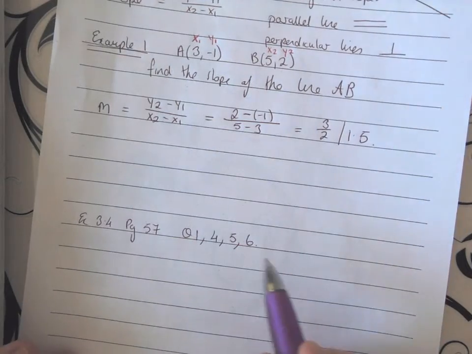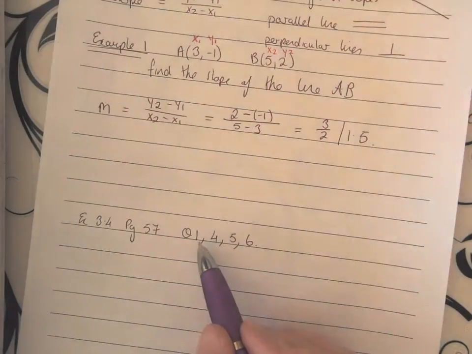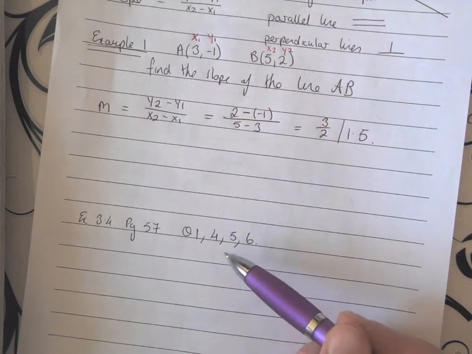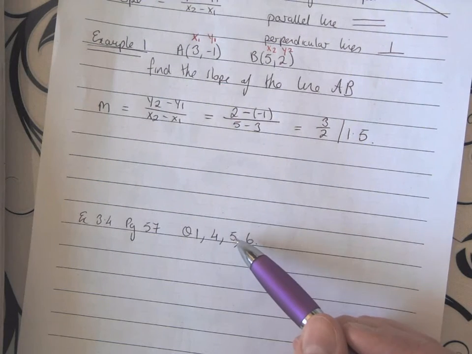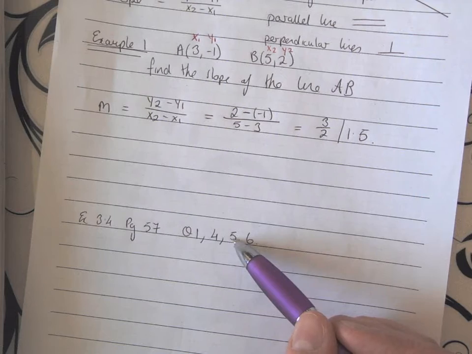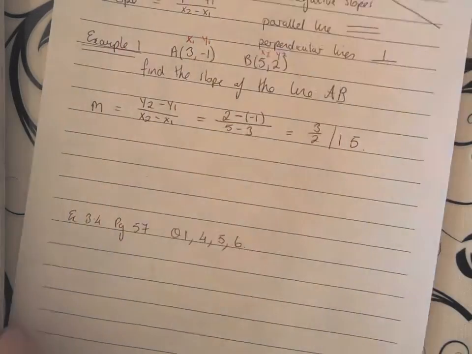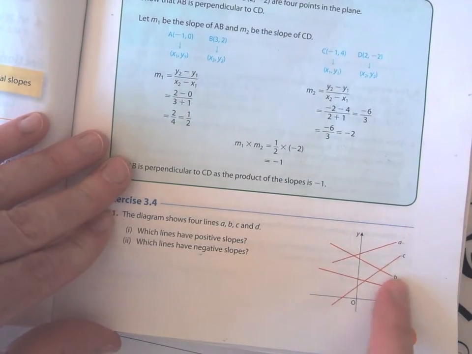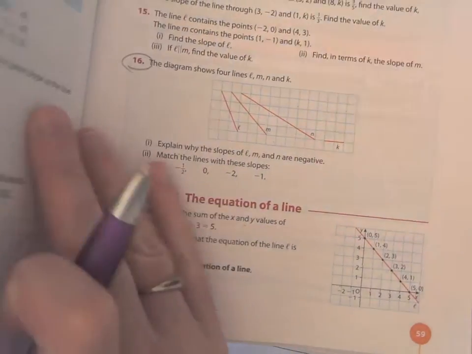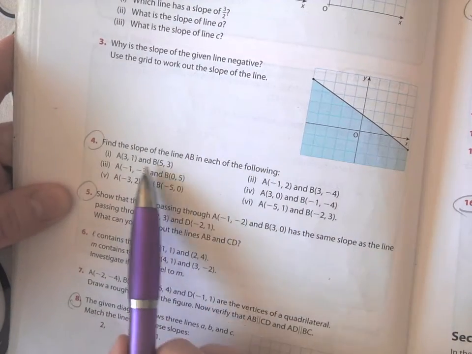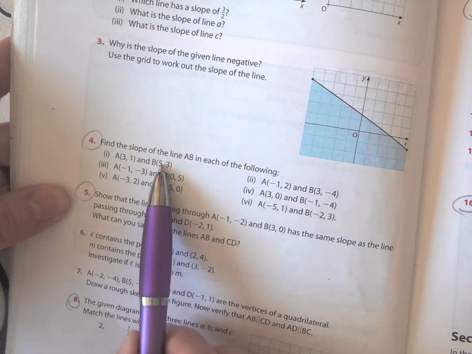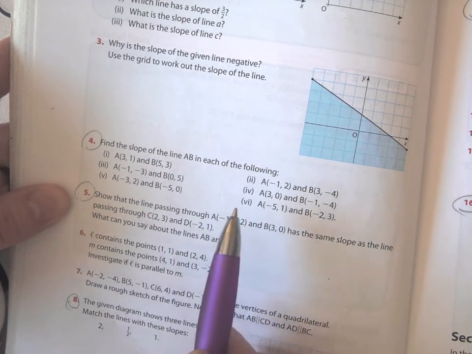What I want you to do for homework is question 1 in exercise 3.4, or 9.4 if it's a new edition. Question 1, question 4, question 5 and question 6. Question 1 is just saying whether the slopes are positive or negative, so looking from left to right, are they going up or down? Question 4 is finding the slopes using the formula. So you're going to set up x1, y1, x2, y2, and put it into your formula and your calculator.